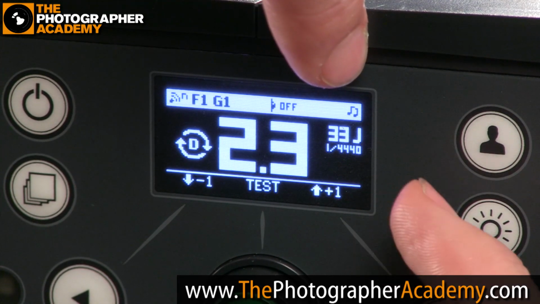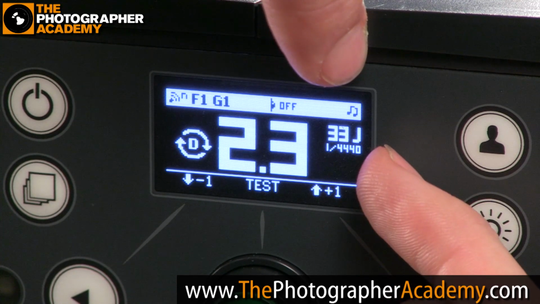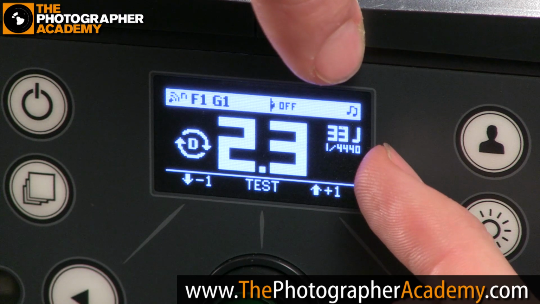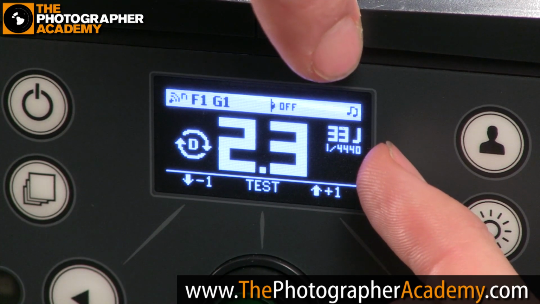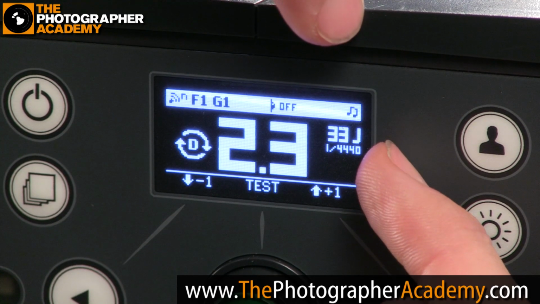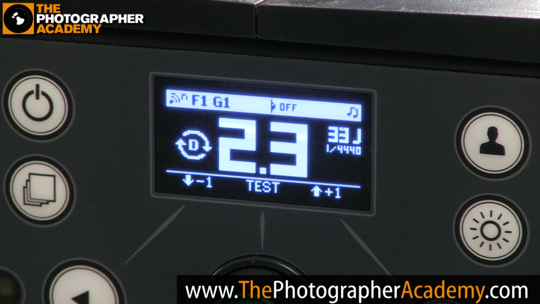You see on the right-hand side, I've got the power in joules, but also underneath that, the flash duration as a T0.5 number, and that is reading 4,440th of a second. So there's a huge amount of information available, and the idea is that you should know instinctively, the moment you look at the display, how the head is set up.